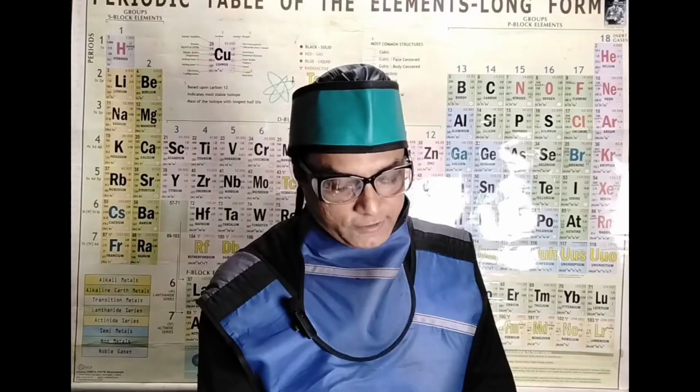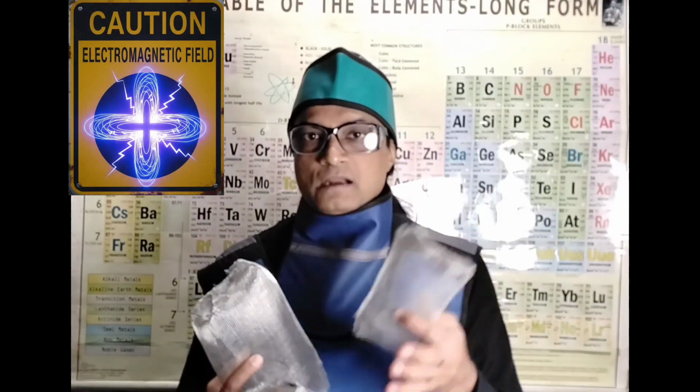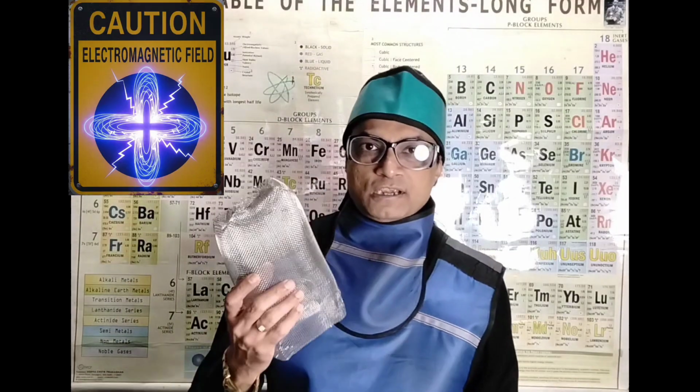And third thing, for the safety of your camera and your scientific gadgets, please don't forget to apply these Faraday shields for your camera, for your Geiger counter, and of course for your scintillation detectors. All right, let's start, guys. Let's apply the high voltage now.